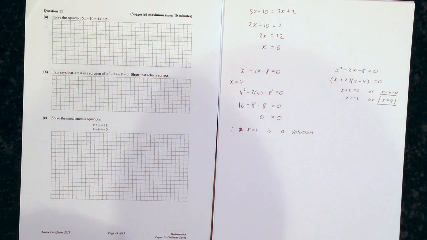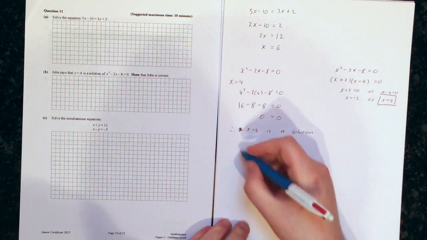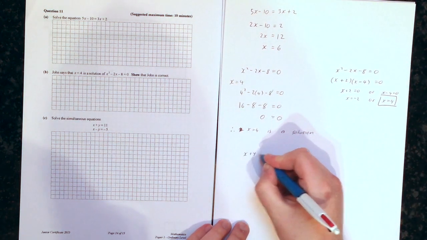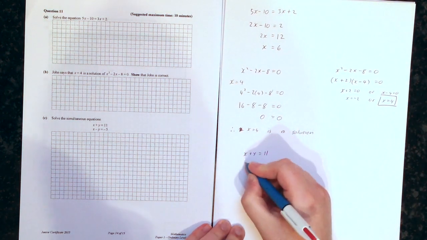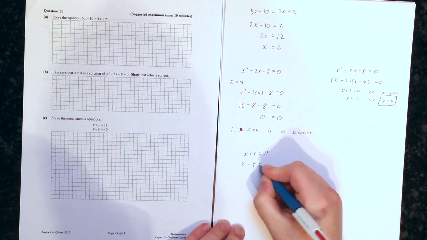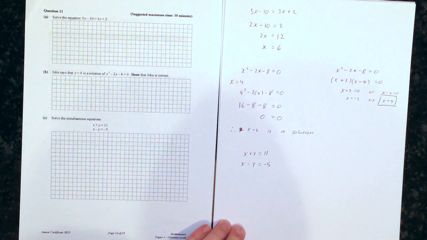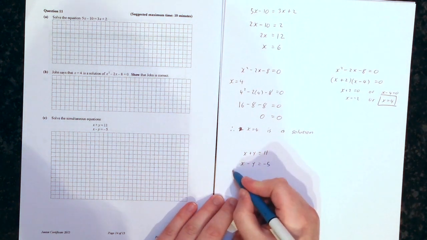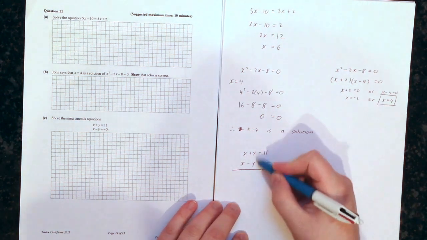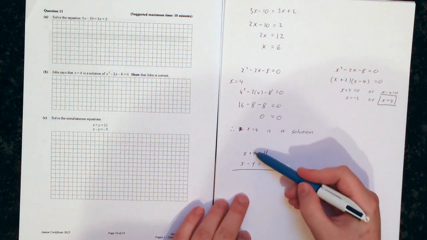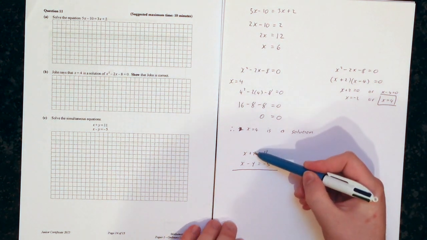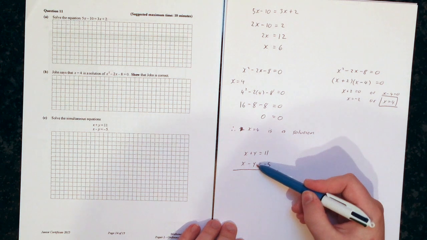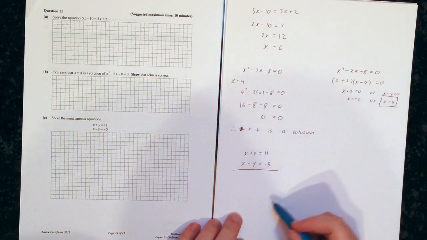Part C says solve the simultaneous equations x plus y equals 11 and x minus y equals minus 5. So when we have simultaneous equations, the easiest way to do it is to add them together, because they already have a term that will cancel out, because when we add these two together, we'll have a plus y here and a minus y there, so that will cancel itself out.